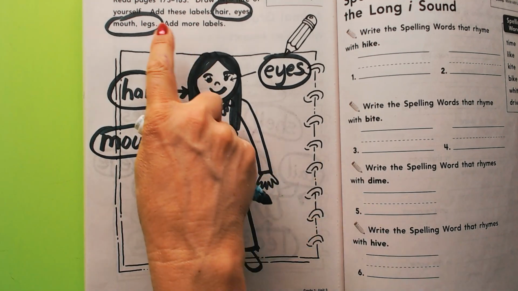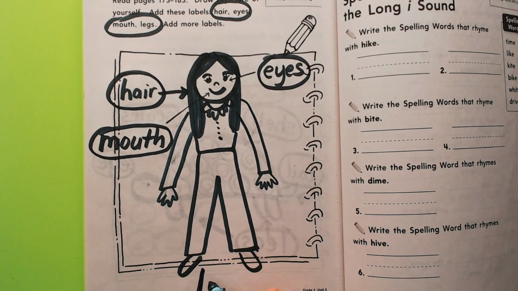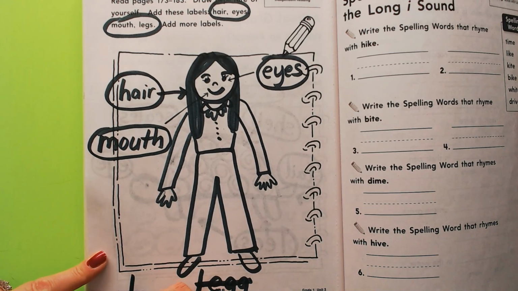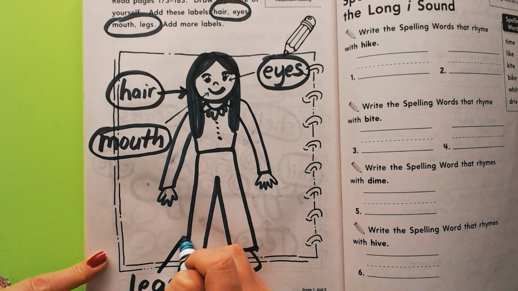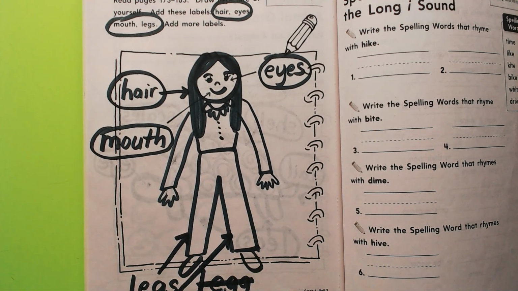And then legs. My legs are down here. There's 2 of them. I think I'll go like this. Legs. Oopsie. Well, we know what to do when we make a mistake. Okay, legs. So I'm going to put an arrow here. And I'm going to put an arrow here. And I'm going to circle it.